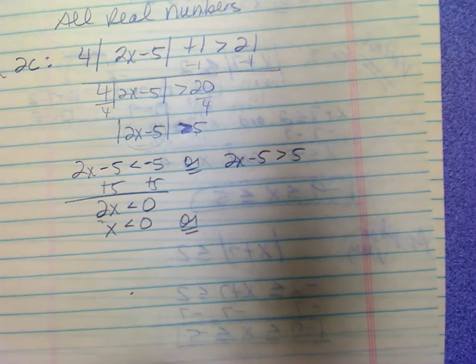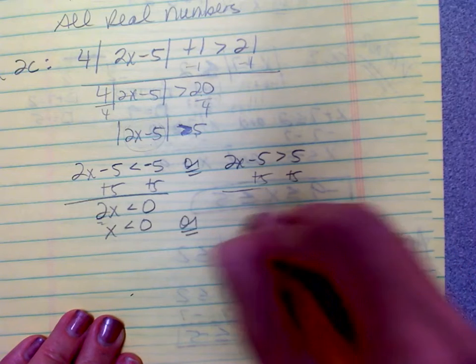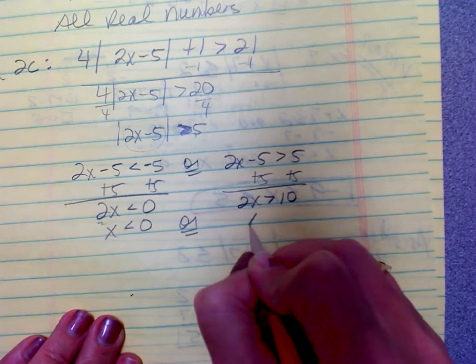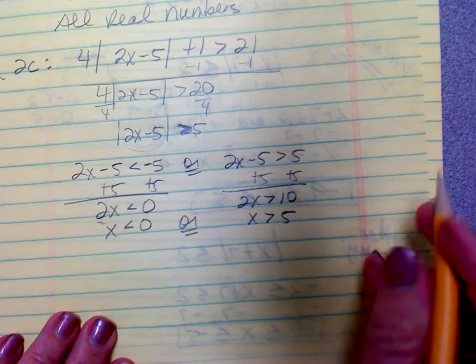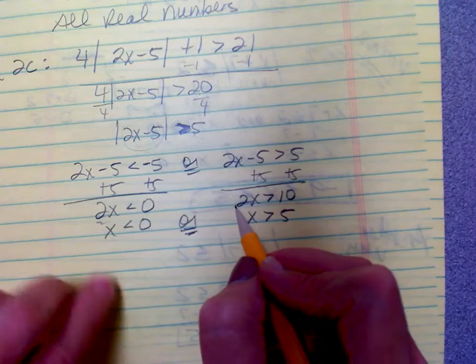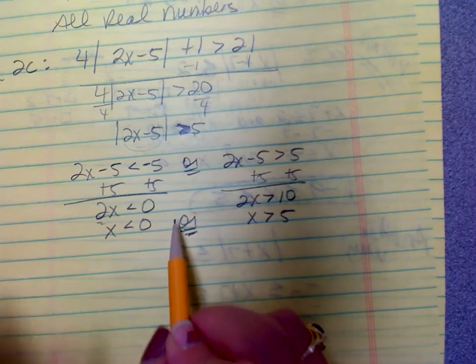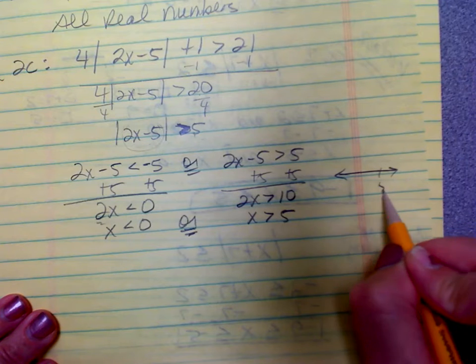Or, when you add 5, 2x is greater than 10. X is going to be greater than 5. Okay? And I think I probably want you guys to graph these too. Some of you are going to probably graph before and then write your inequality. But you should be graphing also.